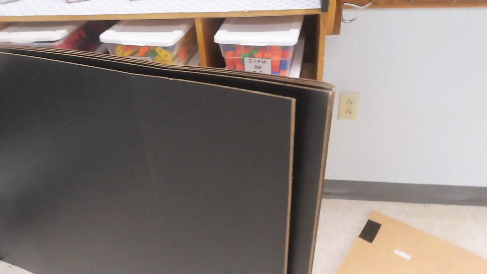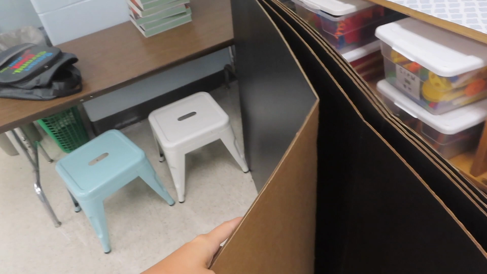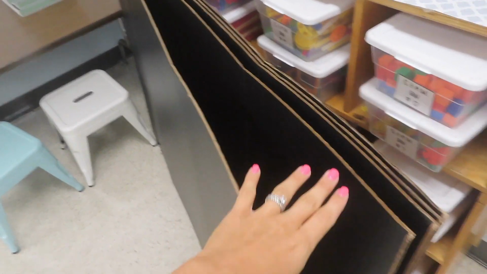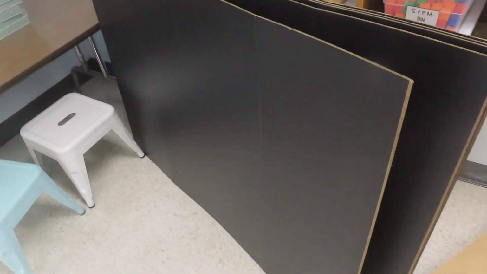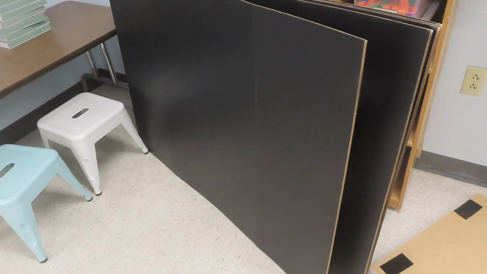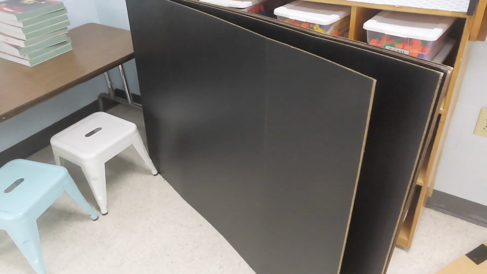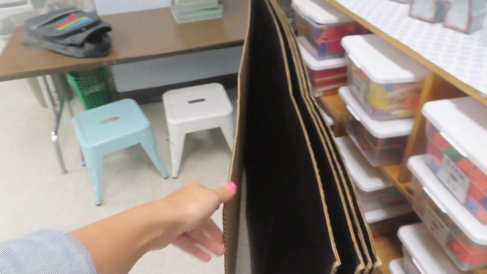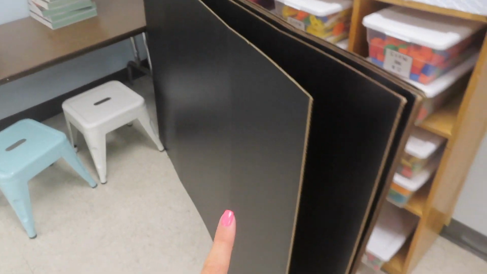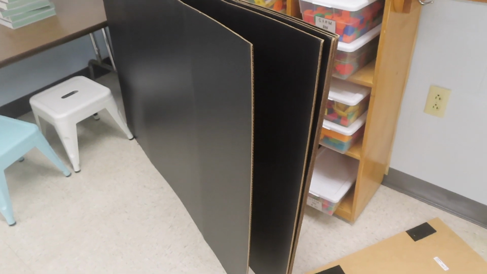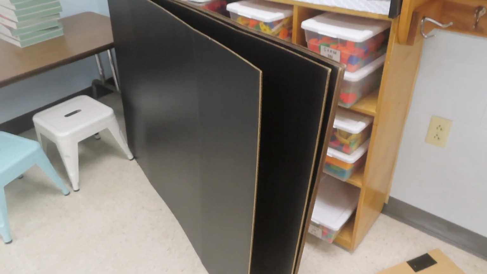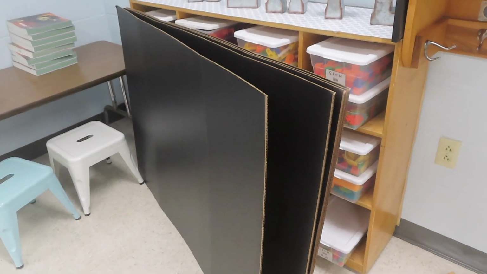Another thing I got there were these big, what are these called? Trifolds? I don't know. But I got 5 of them because I've seen where people cut them in half and they're little work cubbies. And I really like that. But I don't know if this is too thick to cut with scissors, so if you have done this before, comment below and tell me how you cut them so that it's a nice clean cut.